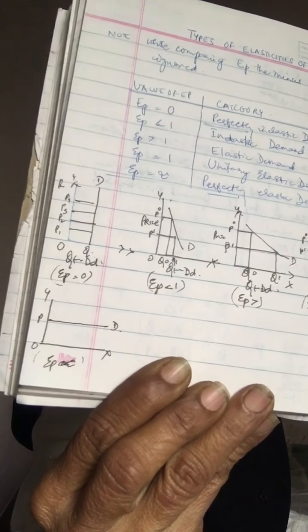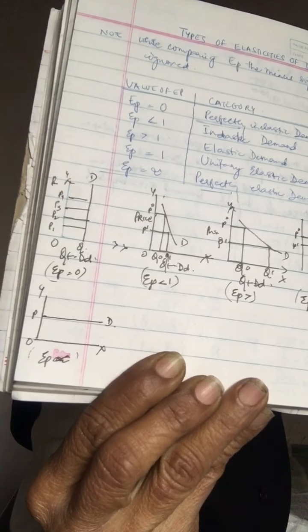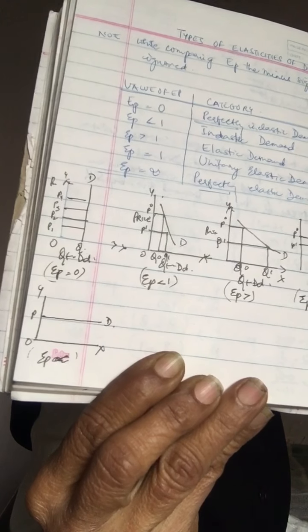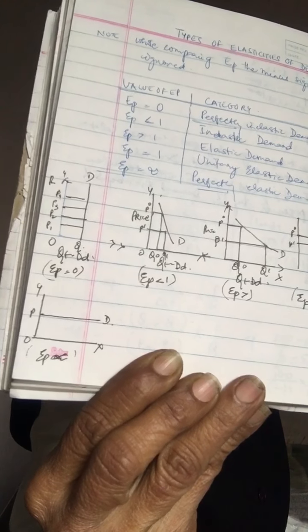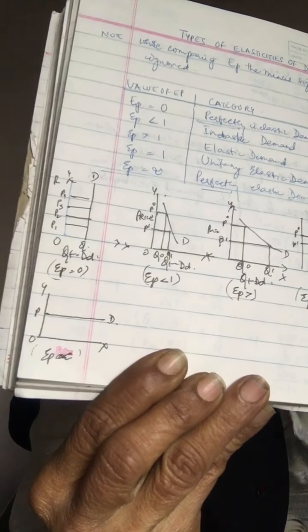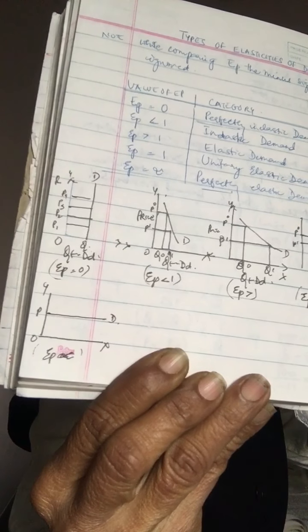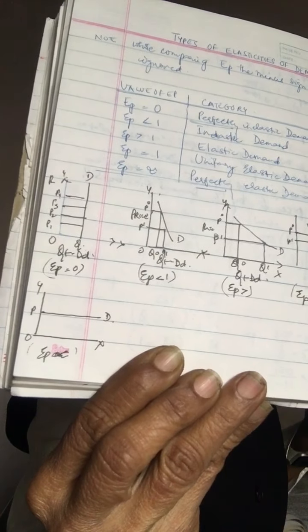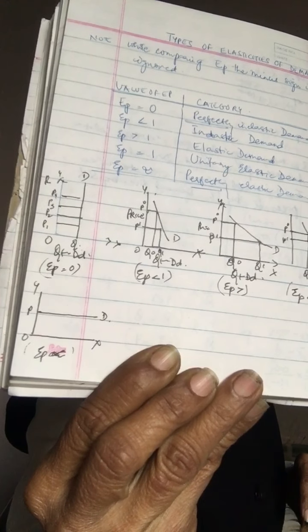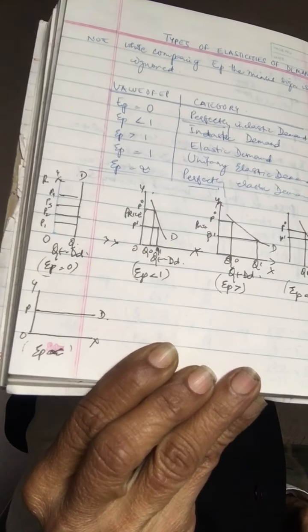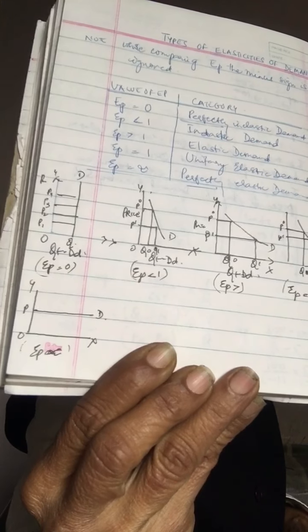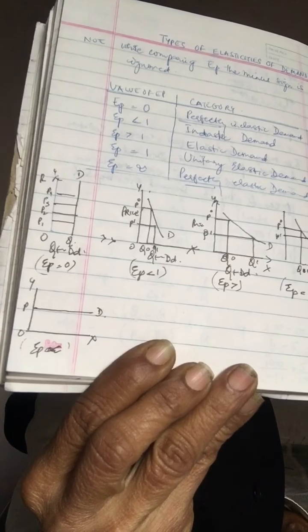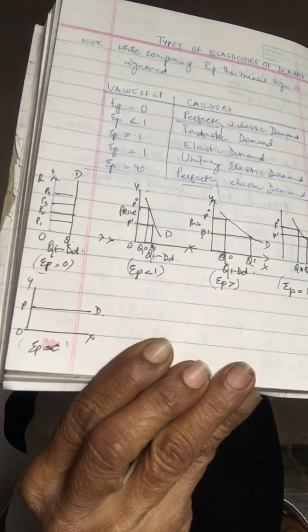So the slope of the horizontal line is 0, and let me also tell you that elasticity of demand is equal to 1 upon the slope of the demand curve into P by Q. So accordingly, ED at any point of the demand curve is 1 upon 0 into P upon Q, which is equal to infinite.